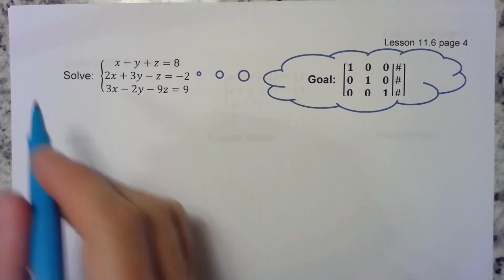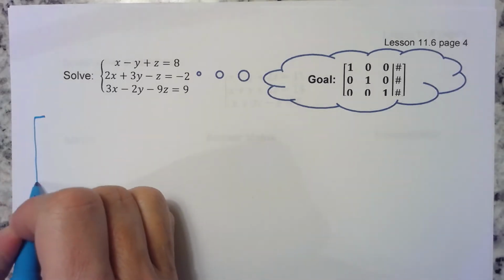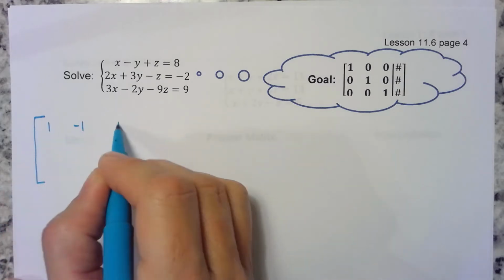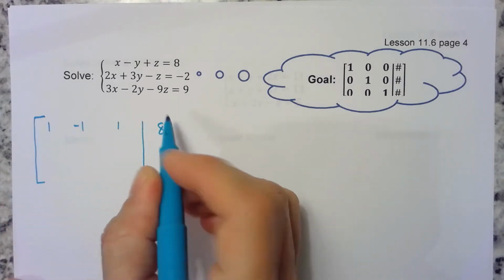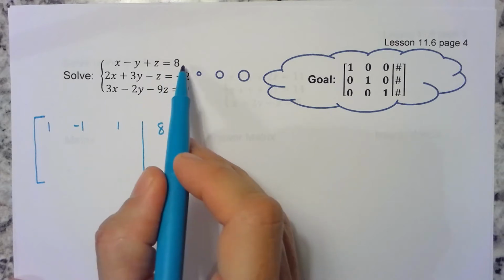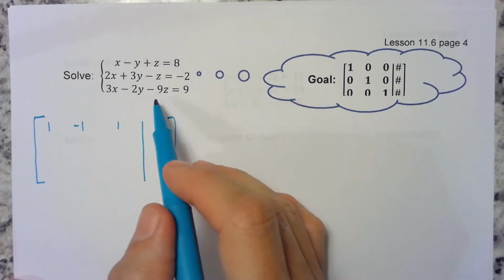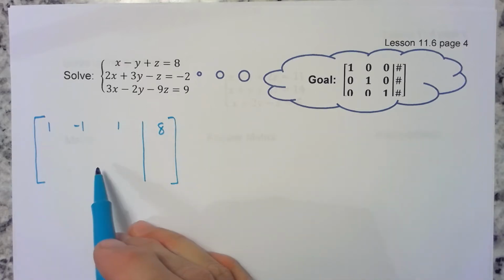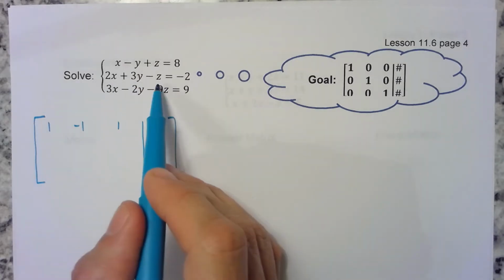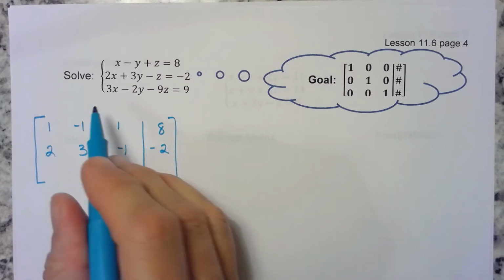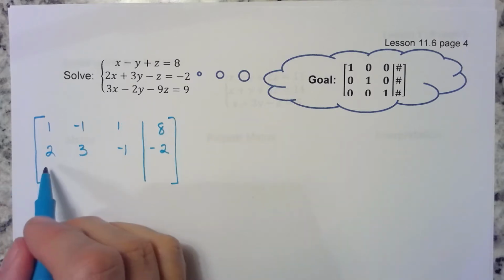Okay, so we set up our augmented matrix. 1, -1, 1, 8. Make sure it's in the correct form. It needs to be an x, then a y, then a z, and a constant on the other side of the equal sign. If it's not, you have to get it in that form before you can make your matrix. 2, 3, -1, -2. 3, -2, -9, 9.